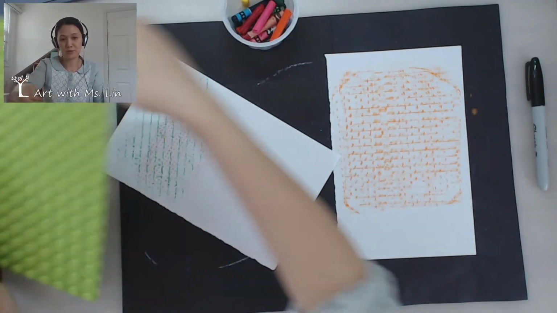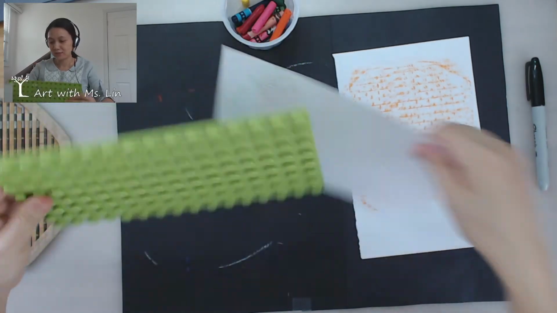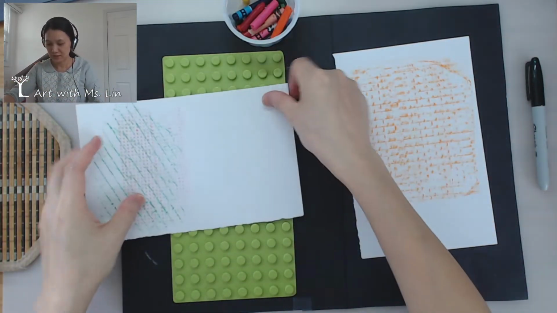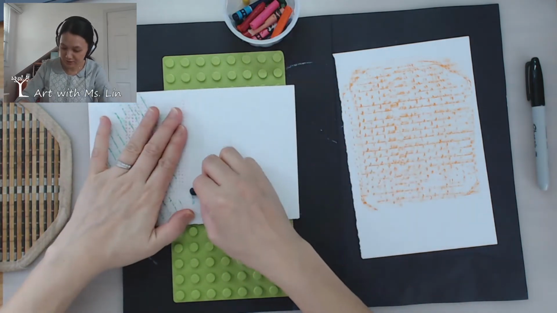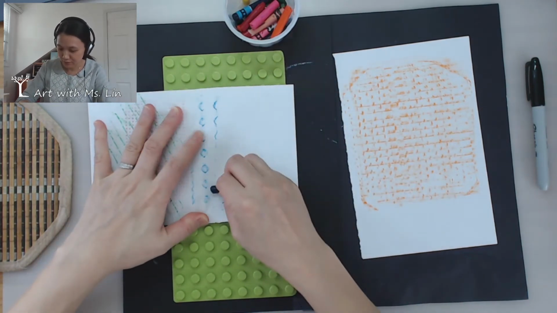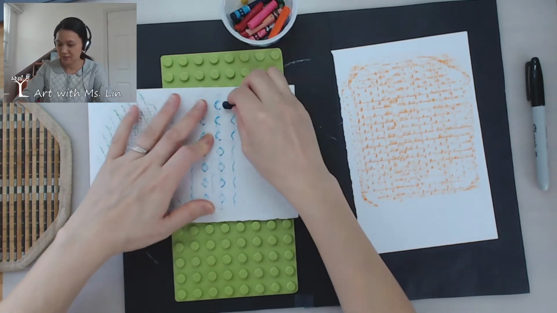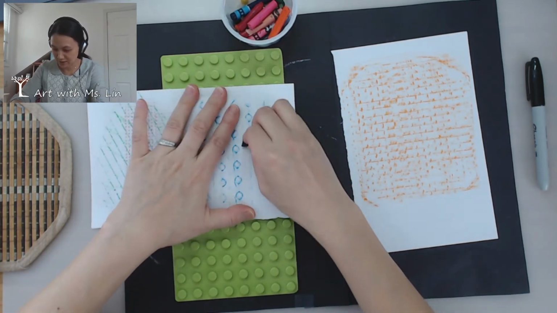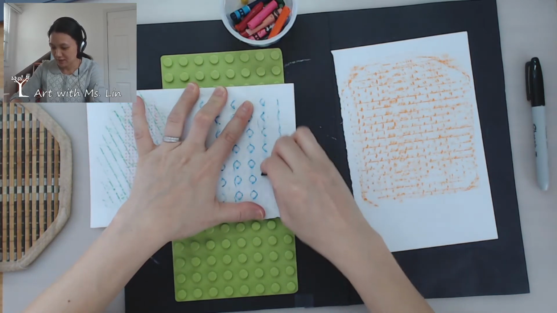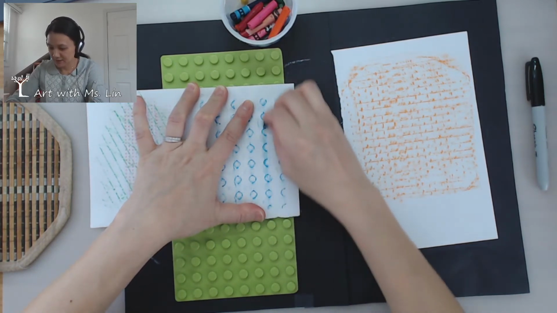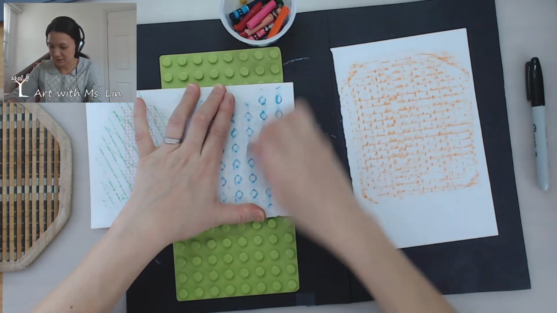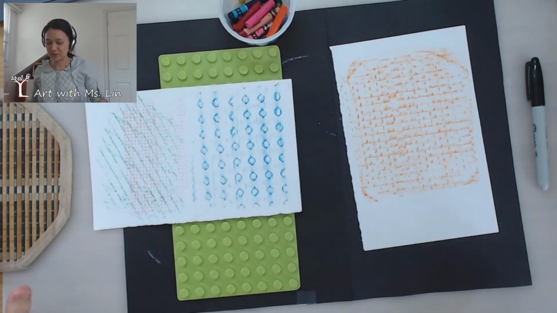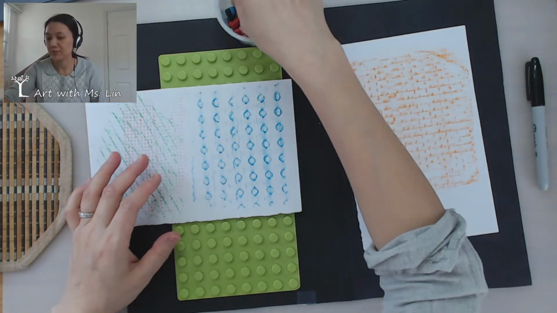Let's do one more. I have this Lego plate for playing Lego on. Let's use that. Oh, very bumpy. The trick is to really hold on tight to your paper if it's an uneven surface, and use the side of the crayon, hold it down and rub it. Oh, this one looks like bubbles.